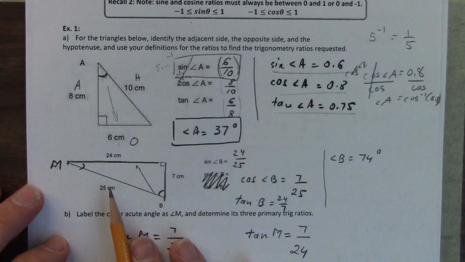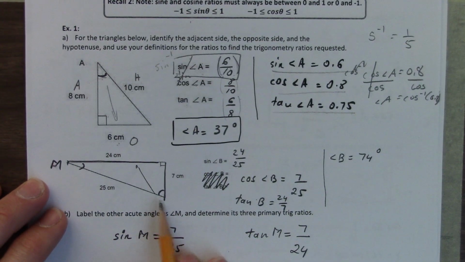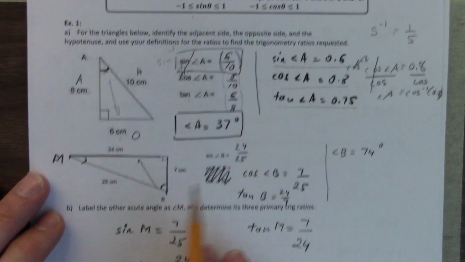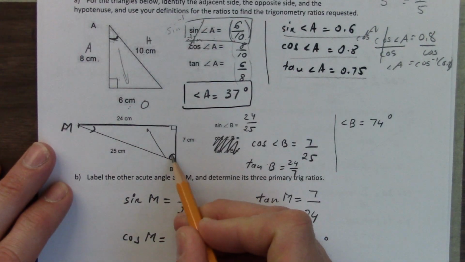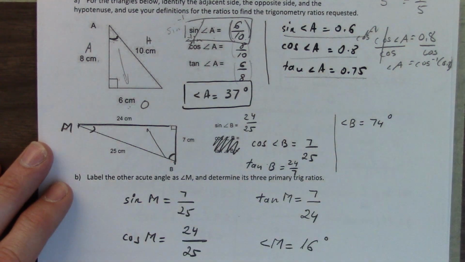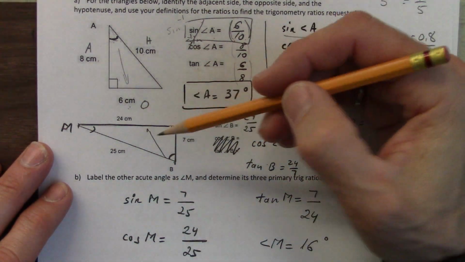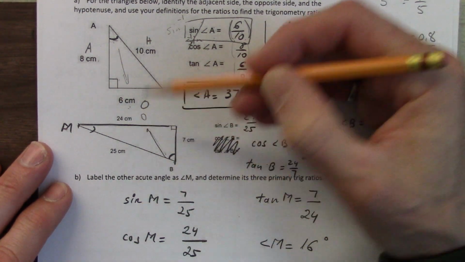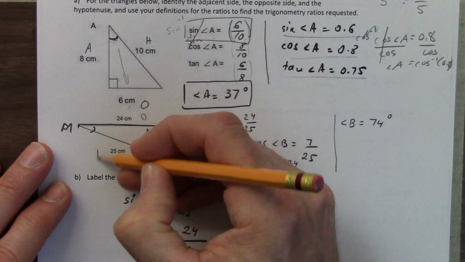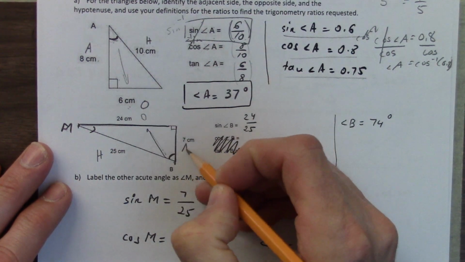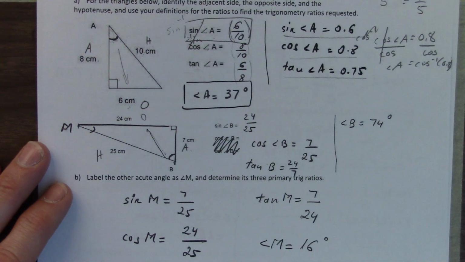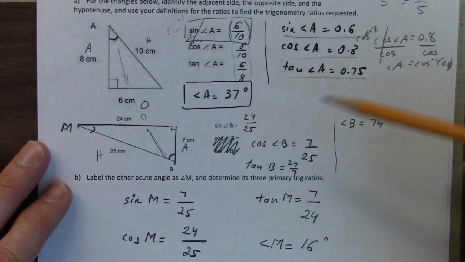Okay, next one. The angle of interest here we can see is B. Okay, we know that because of this line here. All right. And so we're going to determine our sides. First we're going to go opposite. Then we're going to go hypotenuse. And then we're going to go adjacent. All right. Once we have our sides, we can determine our ratios.